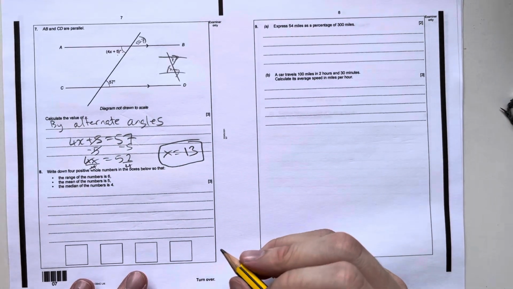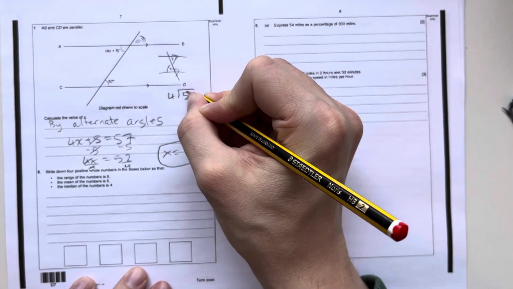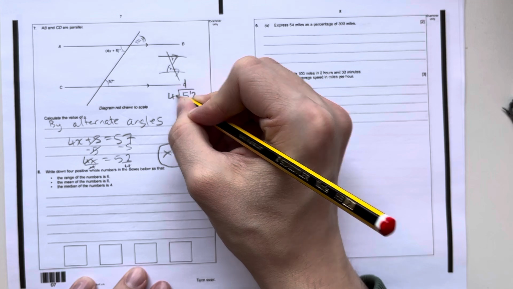Nice and straightforward. And if you can't do the divide, we can do the bus stop. So how many 4s in 5? 1 with 1 left over. How many 4s in 12? 3.